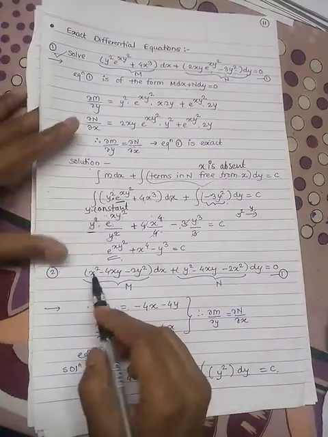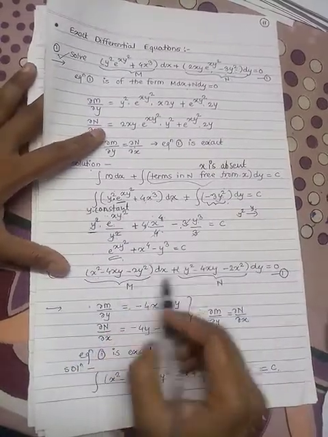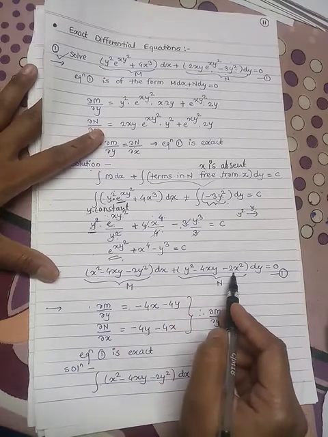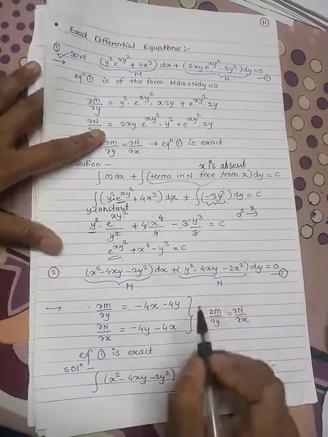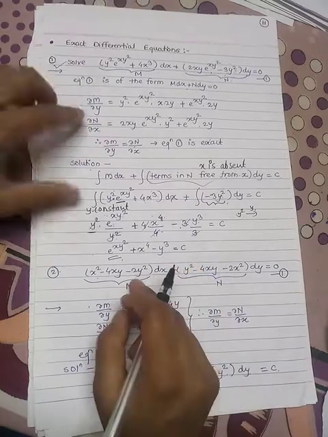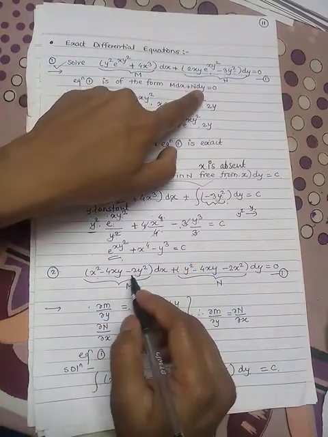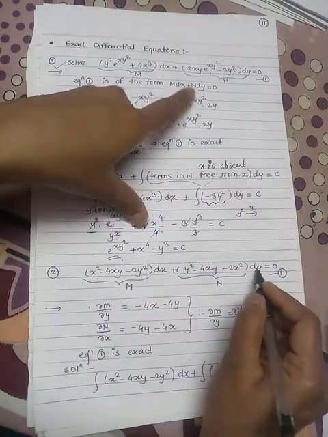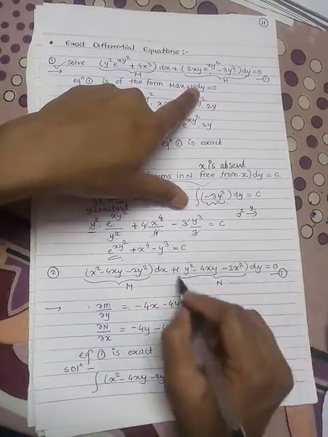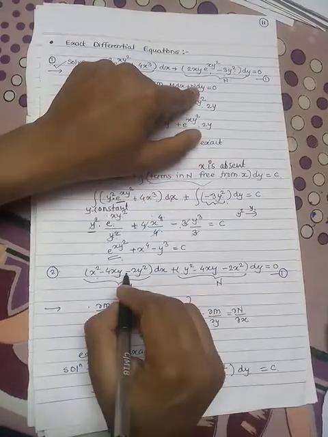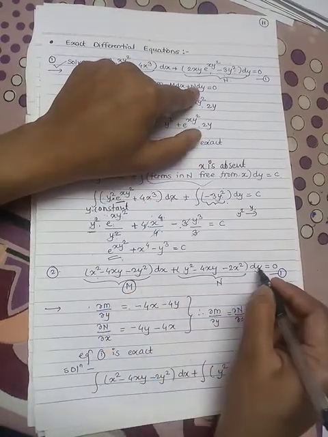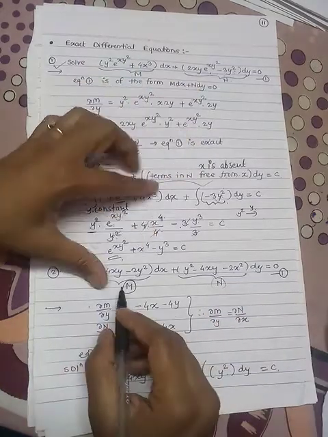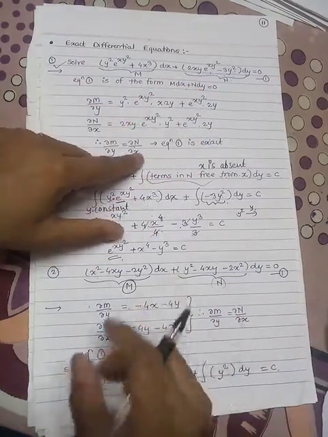The next is x square minus 4xy minus 2y square dx plus y square minus 4xy minus 2x square dy equal to 0. Now compare this equation with m dx plus n dy equal to 0. The dx coefficient is m, and the dy coefficient is n. Now find my and nx, the exact condition.